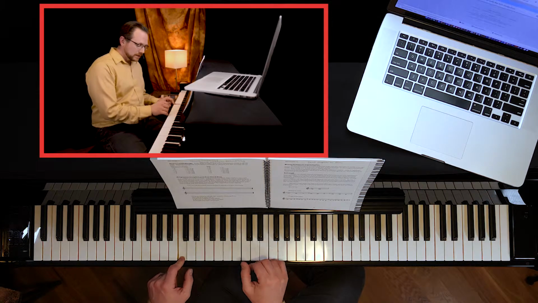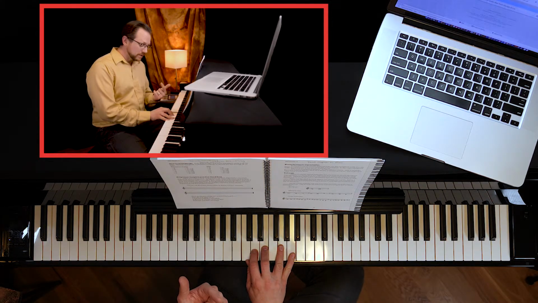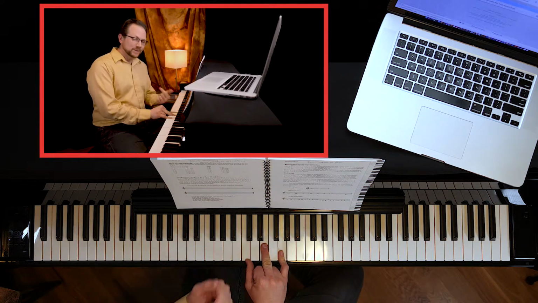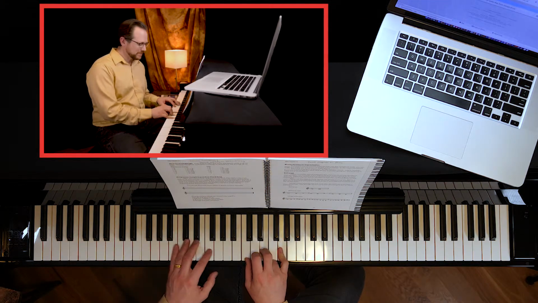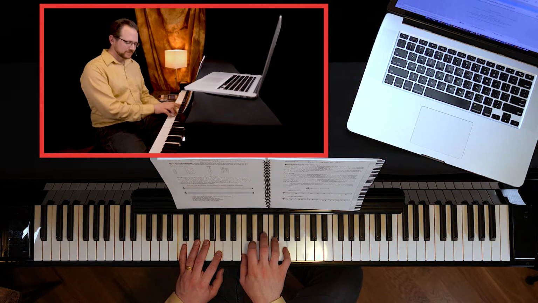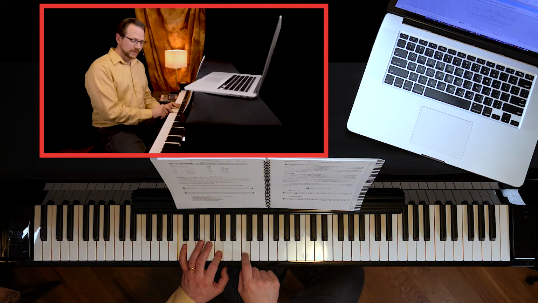You can do a bluesy passing tone in a major pentatonic too. So if we're in C, 1, 2, 3, 5, 6, and we want to add a bluesy passing tone, it's the flat 3. And it's the same bluesy passing tone that we used when we were doing this. Right? The flat 3 goes up to the major 3, or it can go down to the 2.